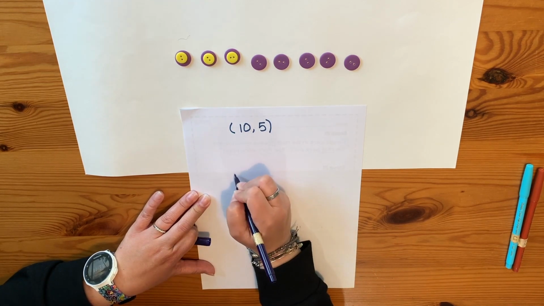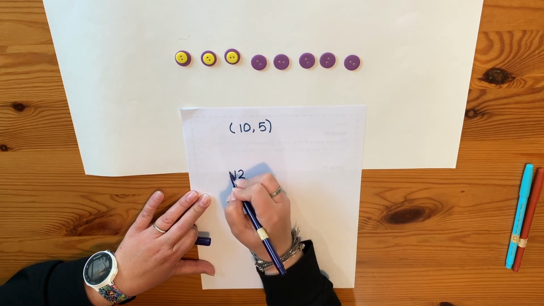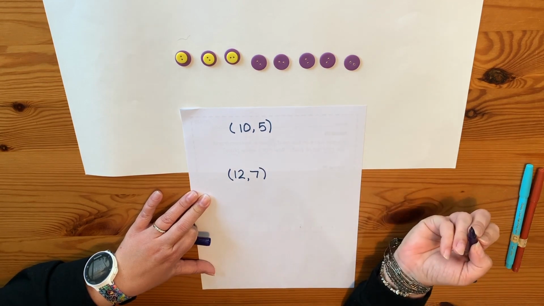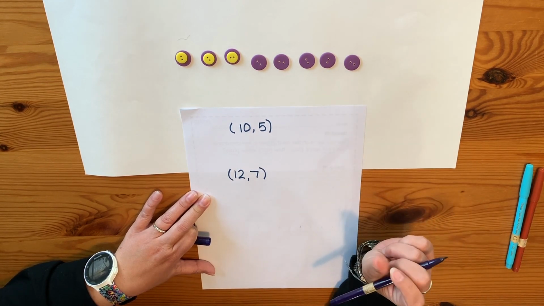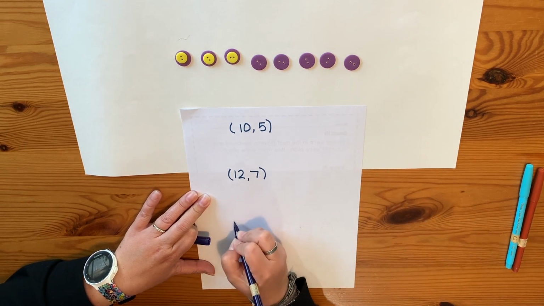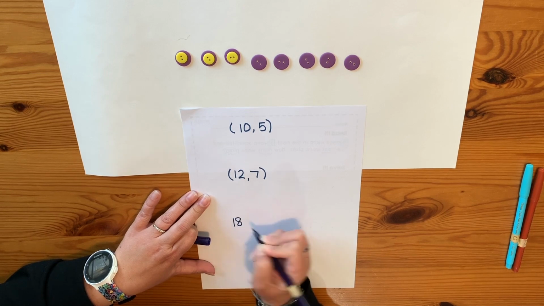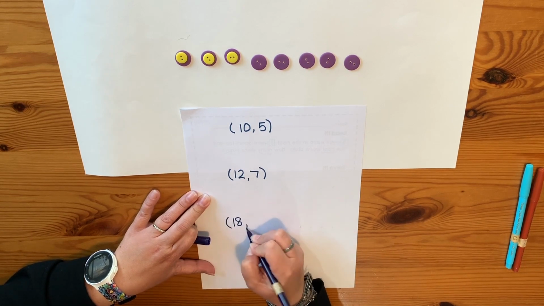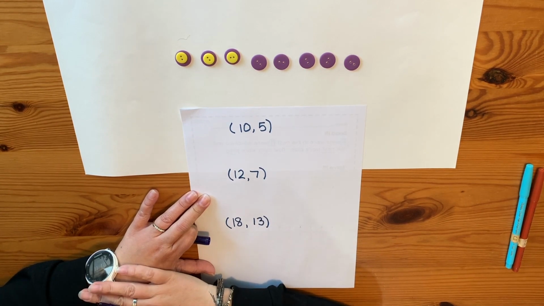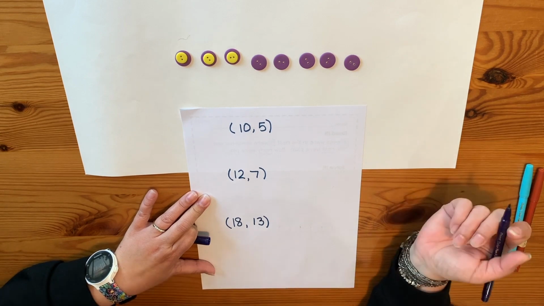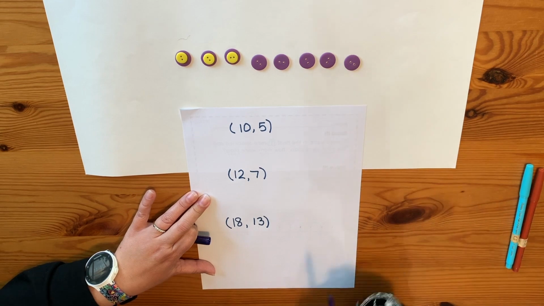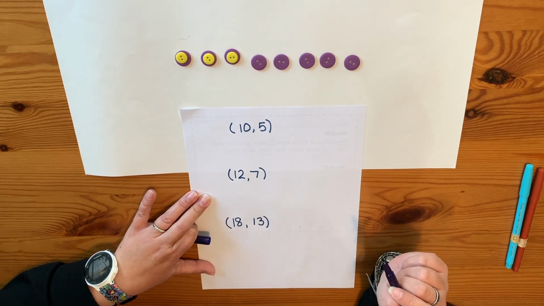Your second choice for your Just Right challenge would be that there are 12 eggs total and 7 of them are speckled. Again, you have to figure out how many are plain eggs. Show me 2 strategies. Or the third Just Right challenge is that there are 18 eggs and 13 of them are speckled. Again, you're finding how many are plain. All right, my friends, pick one of these as a Just Right challenge and show me 2 strategies for finding your answer.